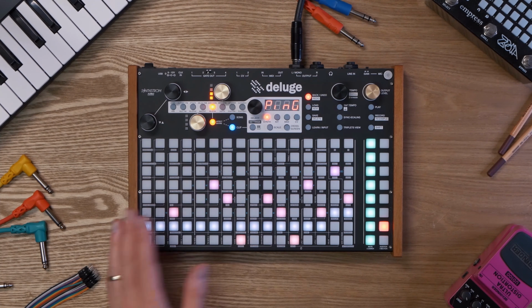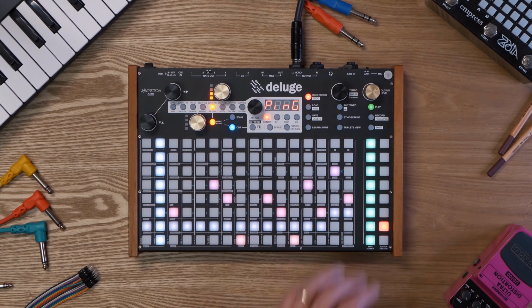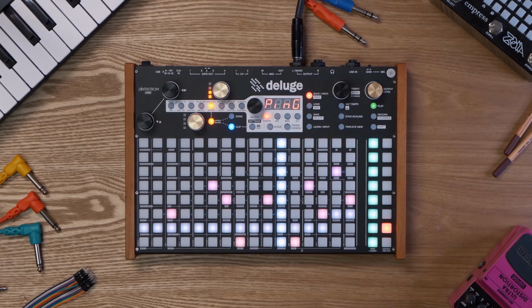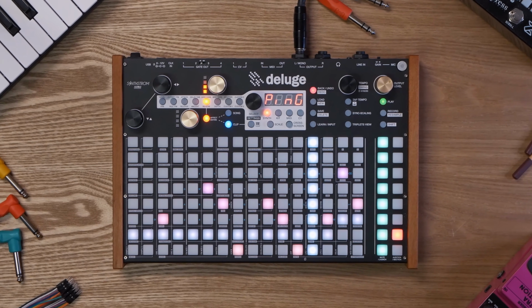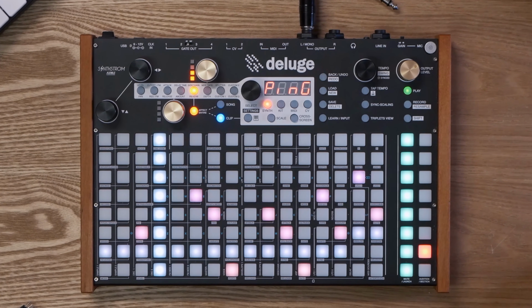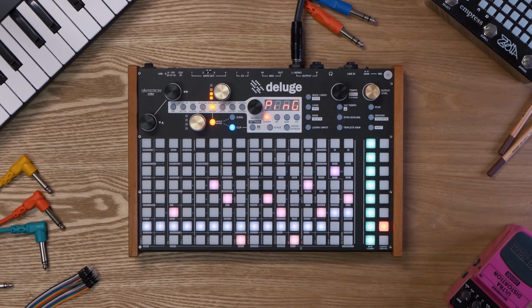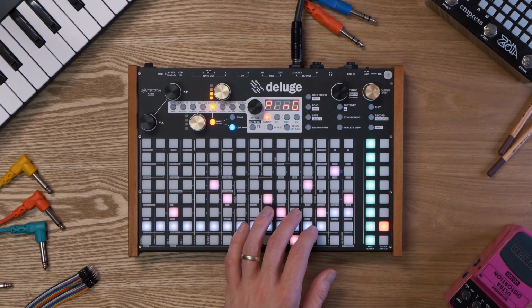If we choose ping pong, it's going to play forward and then backwards. Really, really useful way to throw in some variation on your mix.